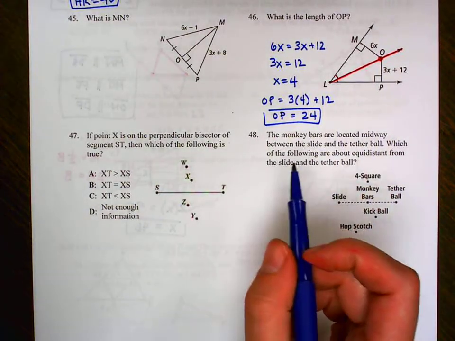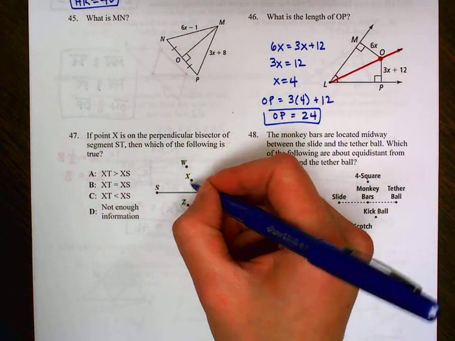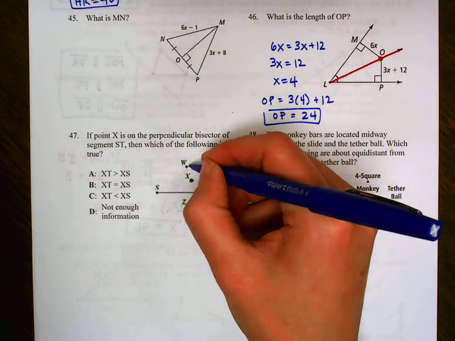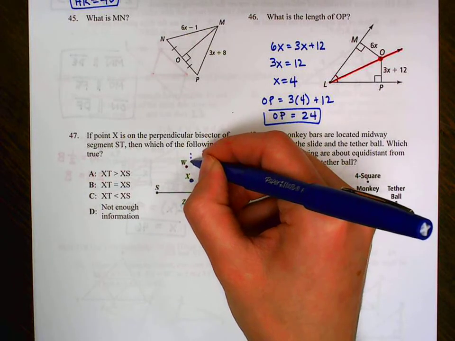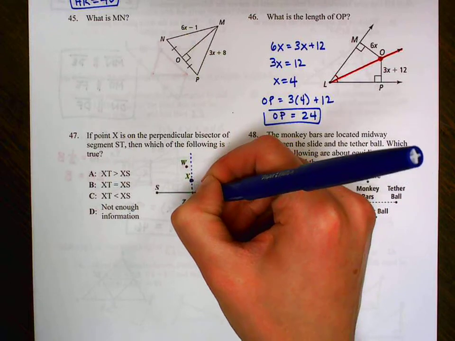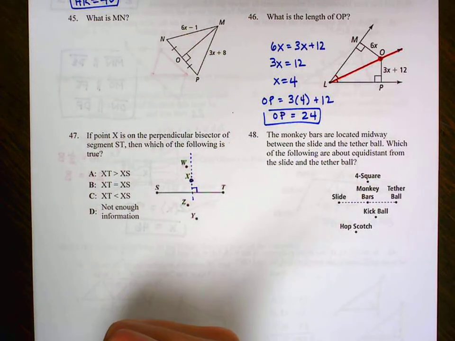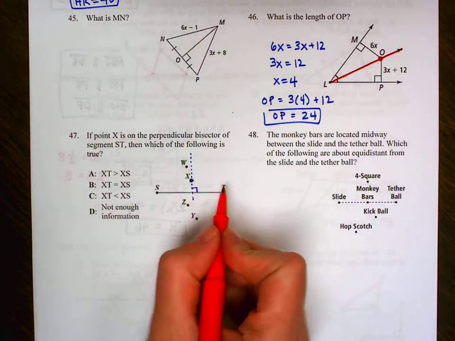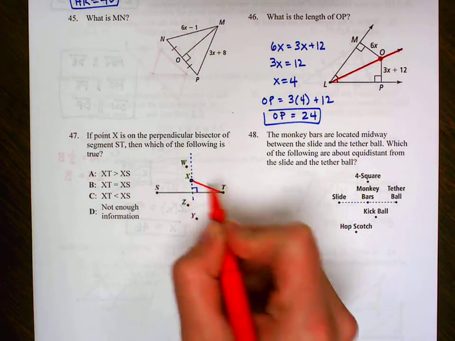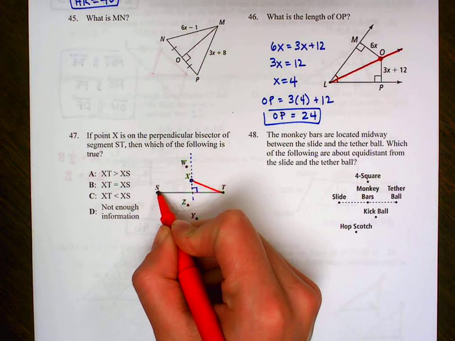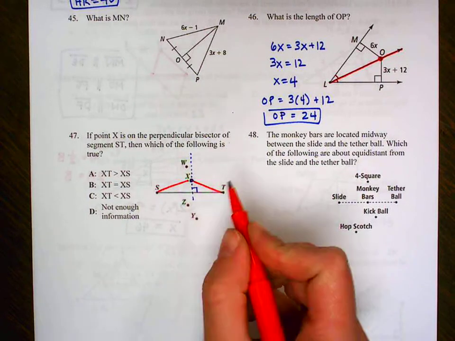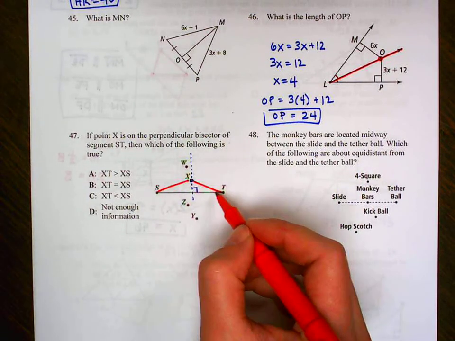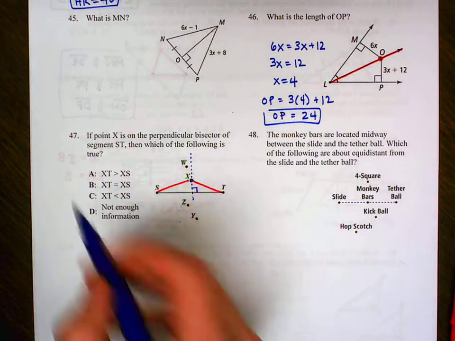47 says if x is on the perpendicular bisector, so this point here is on the perpendicular bisector, I'm just going to quickly draw what might be the perpendicular bisector. Then which of the following is true? The distance from x to t is bigger than the distance from x to s? No. If it's on the perpendicular bisector, then it's the same distance from t as it is from s, and that's my answer choice B.